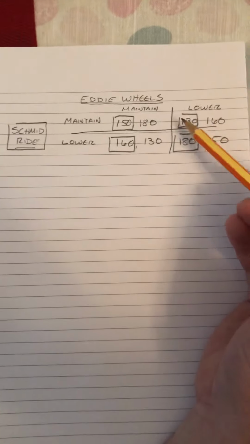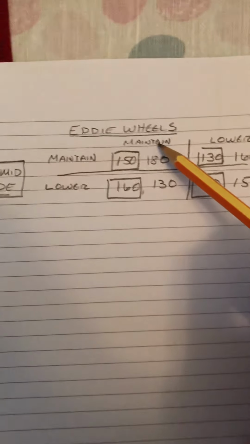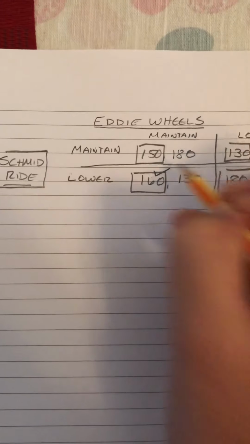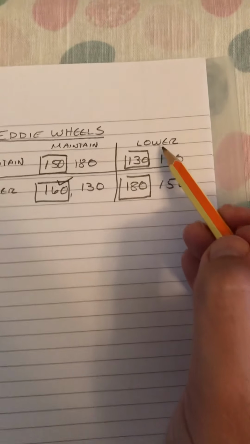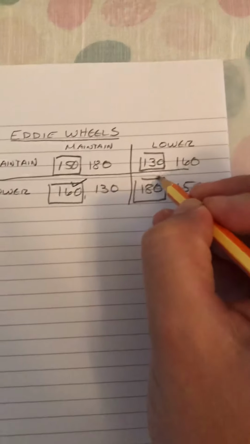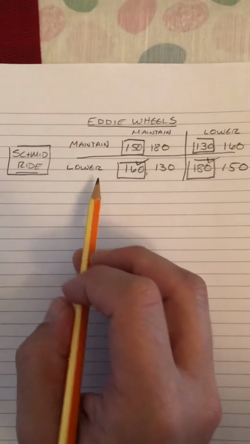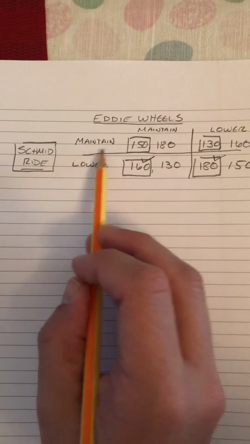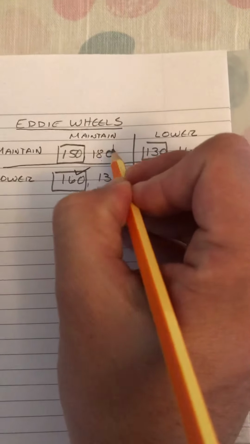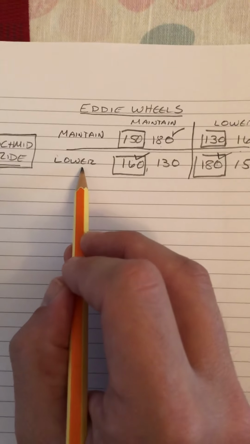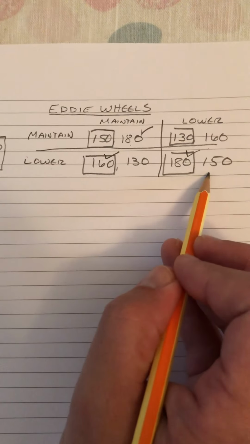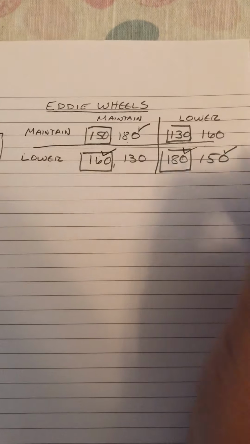So in this situation, if Eddie Wheels decides to maintain, what's better for Schmidt Ride, 150 or 160? Well, obviously 160 is better. If Eddie Wheels decides to go lower, what is better for Schmidt Ride? Is it 130 or 180? Well, the correct answer would be 180. And then we do the opposite. If Schmidt Ride decides to maintain, what's better for Eddie Wheels, maintain or lower? Obviously 180 is greater than 160. If Schmidt Ride decides to go lower, is it better for them to maintain or to go lower? Well, for Eddie Wheels, the correct answer would be to go lower.